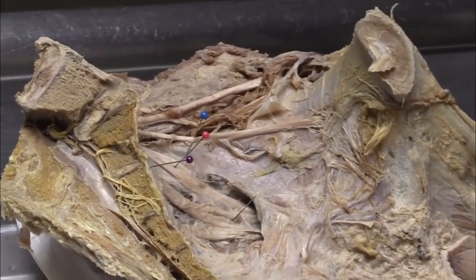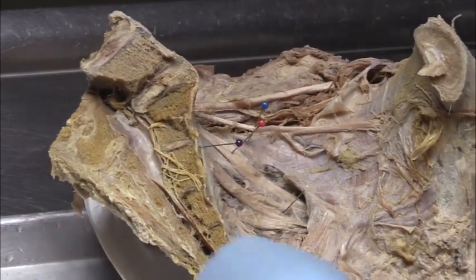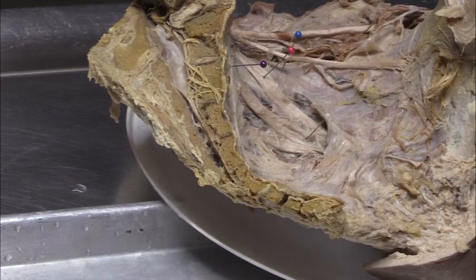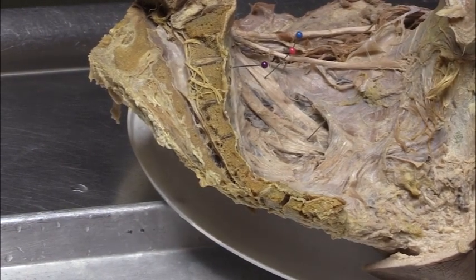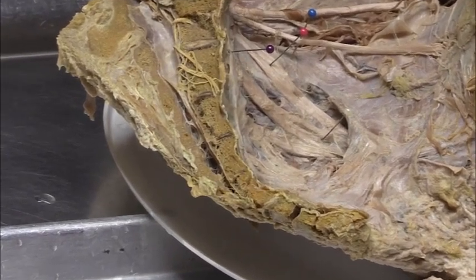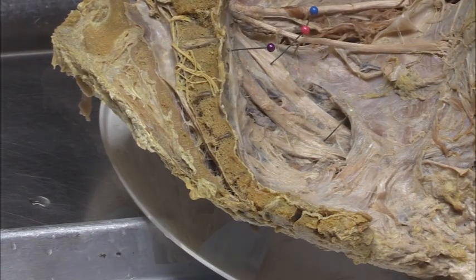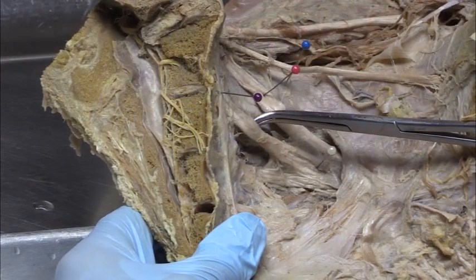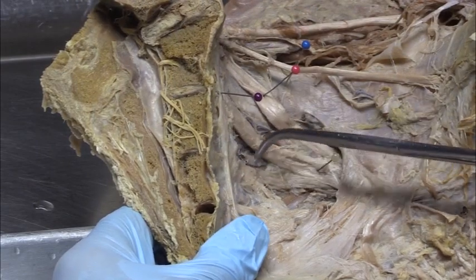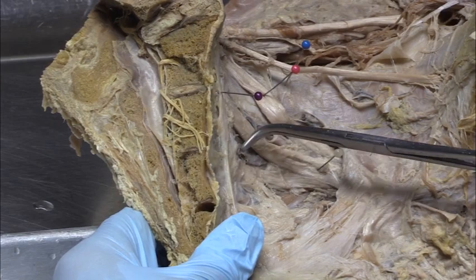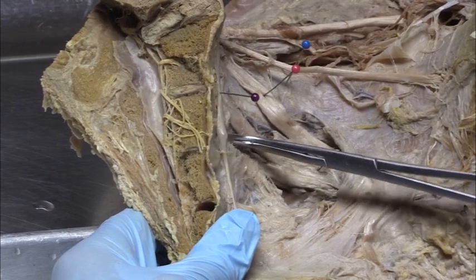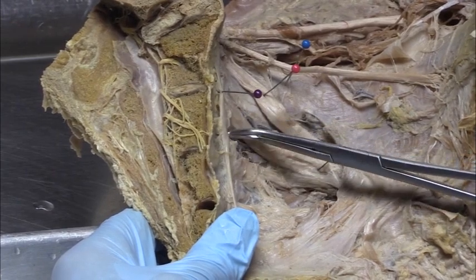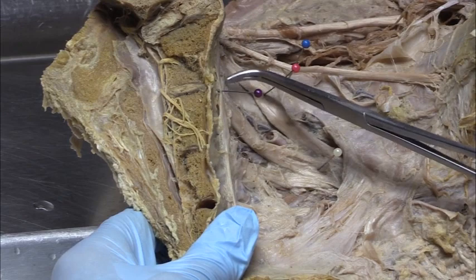So let's see if we can see them in this picture now. So that's one. That's two. That's three. That's four. This right here is the sympathetic chain. So these are sympathetic ganglia you see in there. Three things cross down.